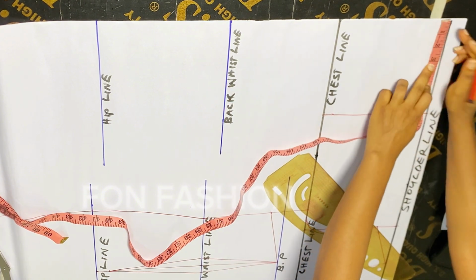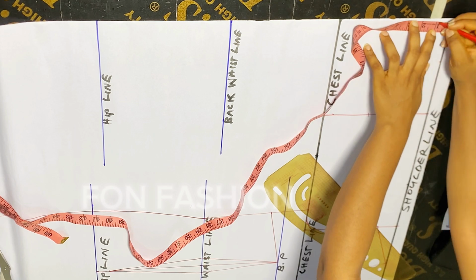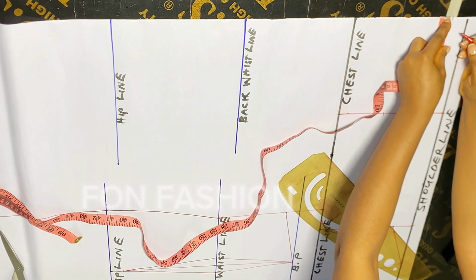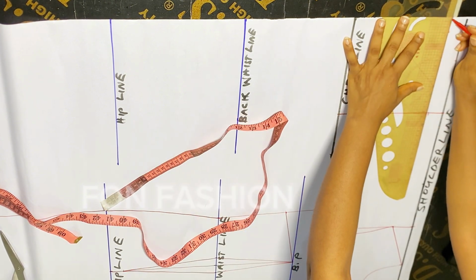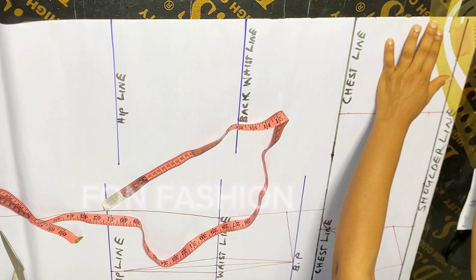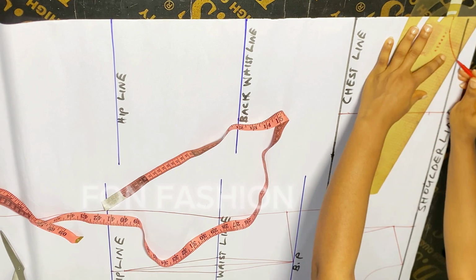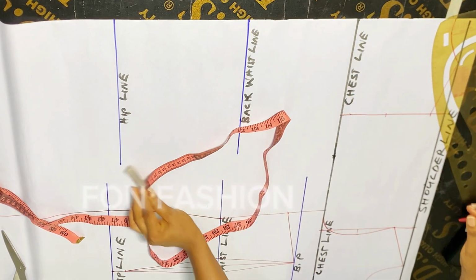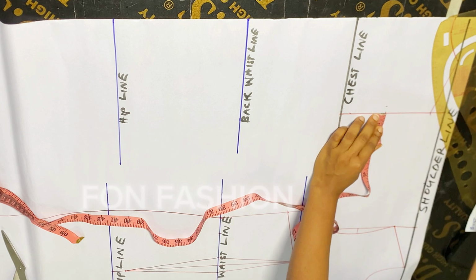So I'll also go ahead and mark the neck width and the neck depth, like so. So I'll go ahead and mark the armhole curve.